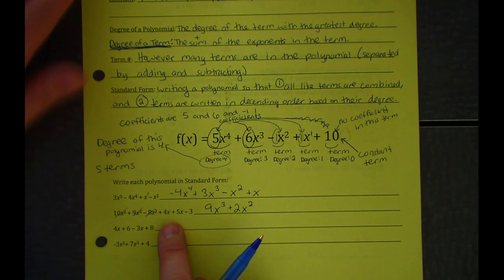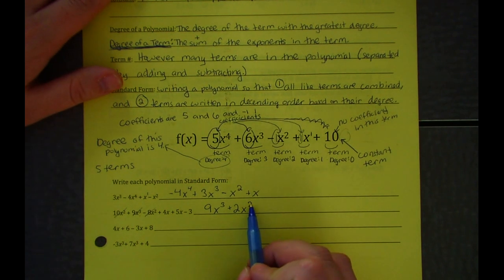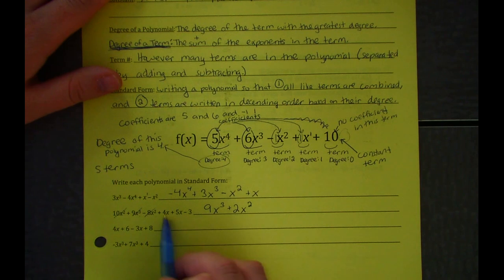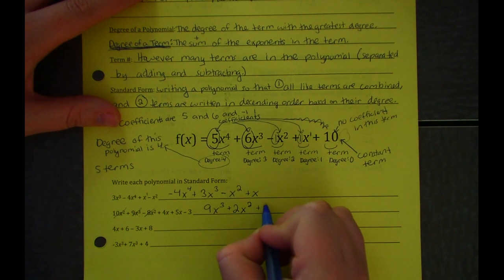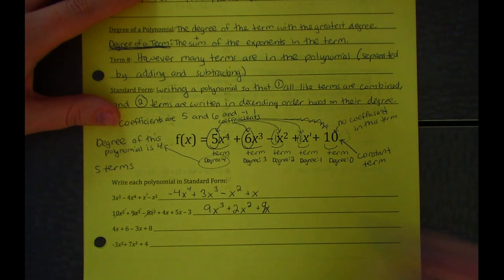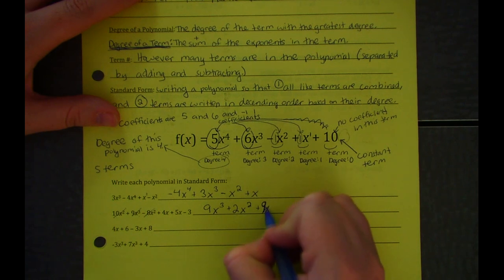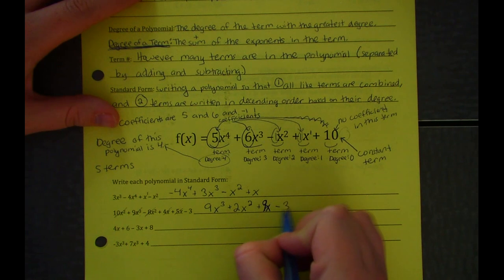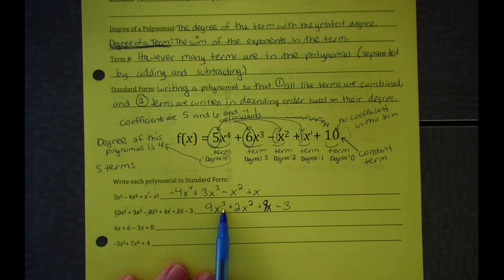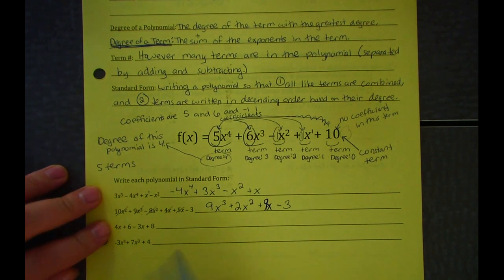Over here, after x squared, my next biggest degree would be x to the first power, and I have these two terms that both have x to the first power, so I'm going to combine those together and make them 9x. That says 9x right there. So I've dealt with those, and then lastly is this one, my minus 3. So I've written them from the highest degree to the lowest degree, 3, 2, 1, 0, and I have all my like terms combined.